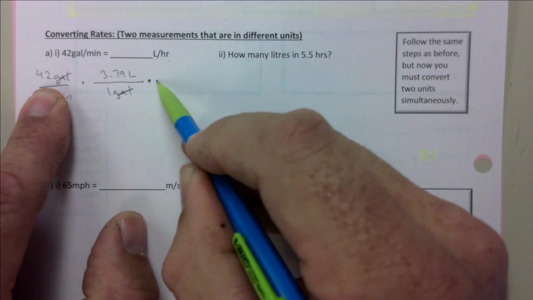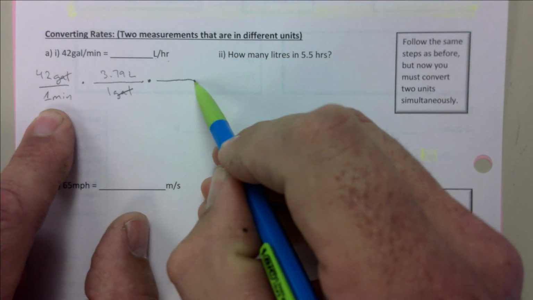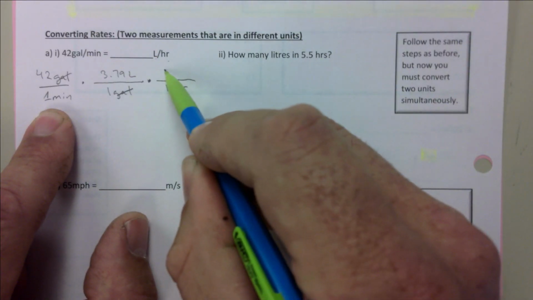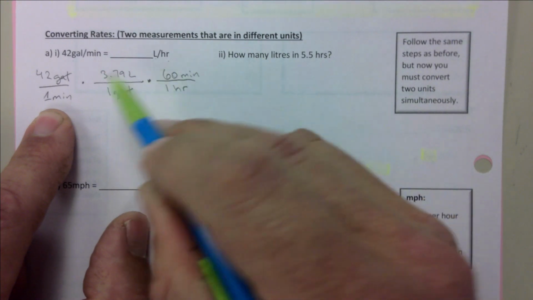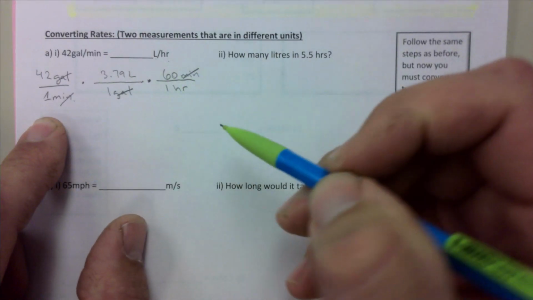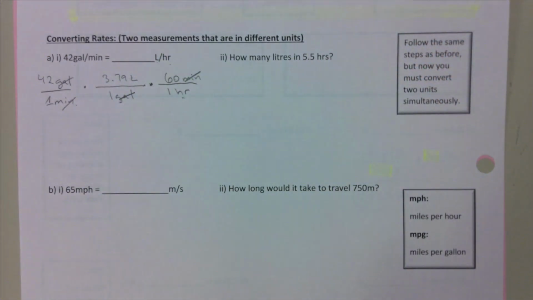Now, I'm going to convert the minutes to hours. And I'm going to use 1 hour, and I'm going to put the minutes on top. Why? Yeah, because it cancels out with the denominator here, right? And now all I have left is liters and hours, just like they're asking me to do. Okay, so you want to use your calculator for this one. If you already did it, that is fine.